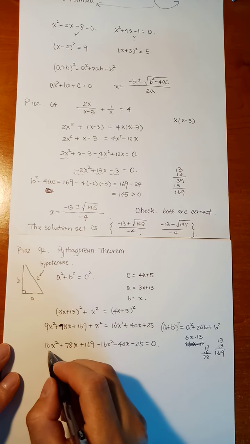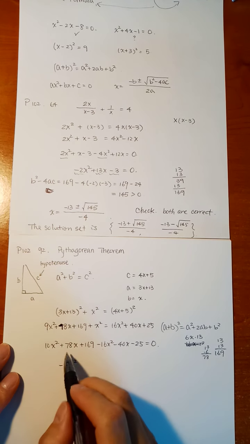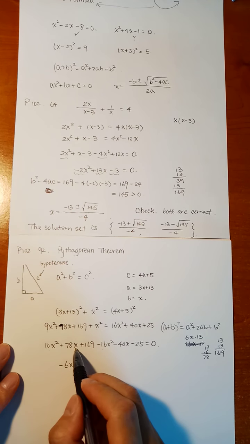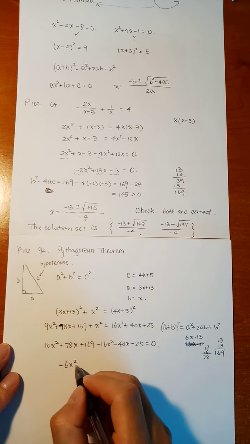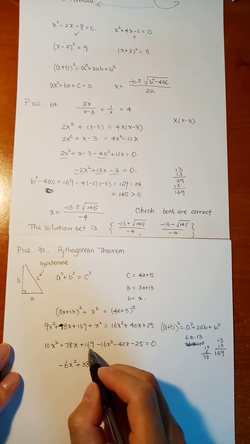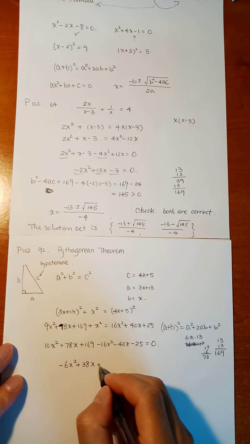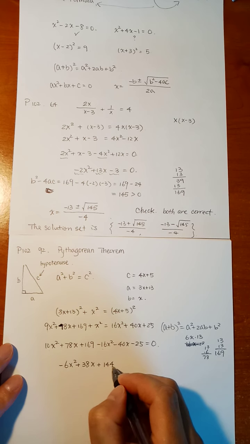And then 10x squared minus 16x squared is negative 6x squared. 78x minus 40x is plus 38x. 169 minus 25 is 144.